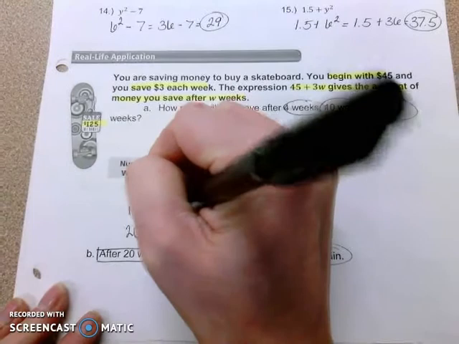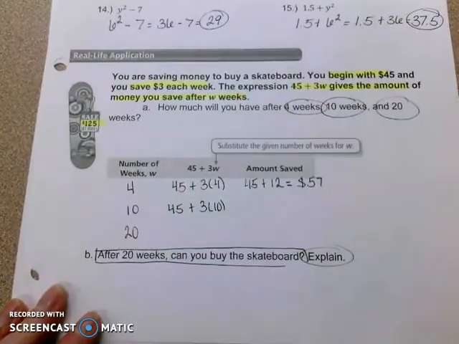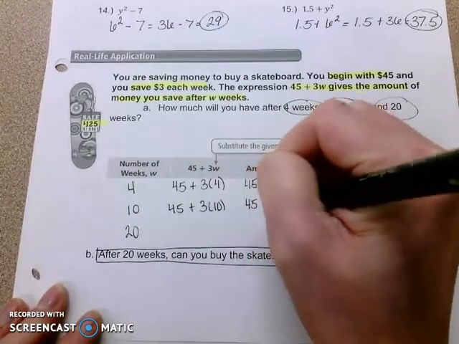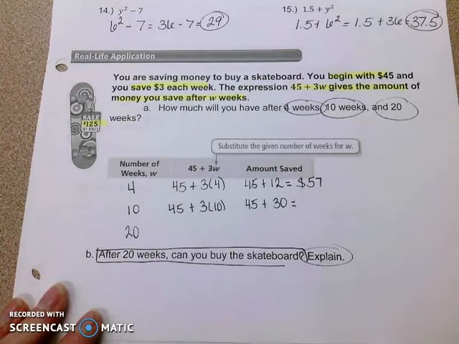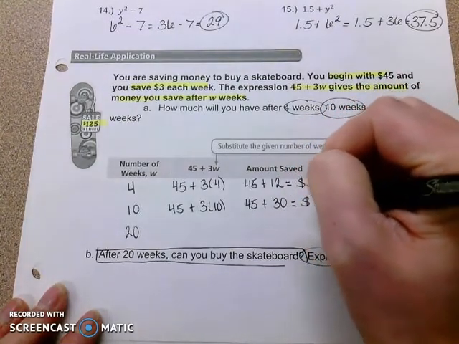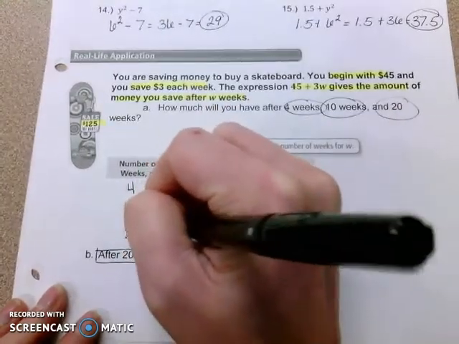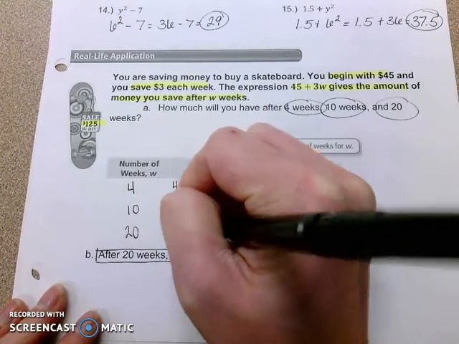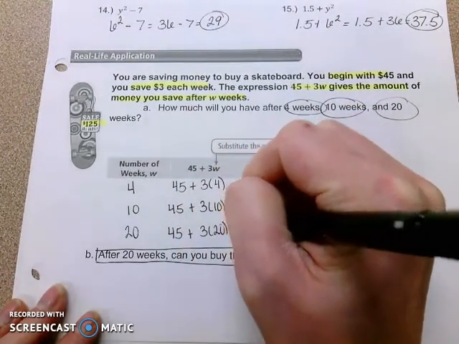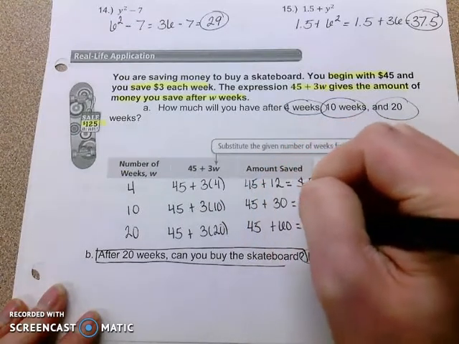Let's look at 10 weeks. So 45 plus 3 times 10. That's going to be 45 plus 30. That means after 10 weeks, you now have $75. Now let's look at 20 weeks. 45 plus 3 times 20. So 45 plus 60 means you now have $105.